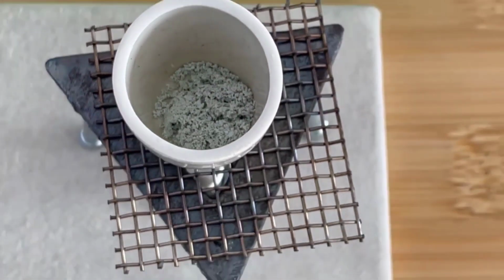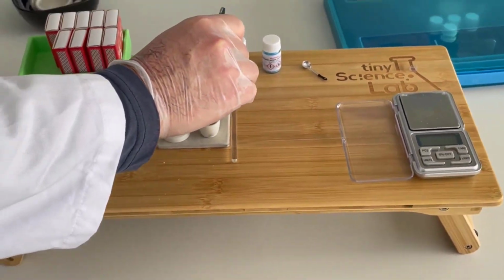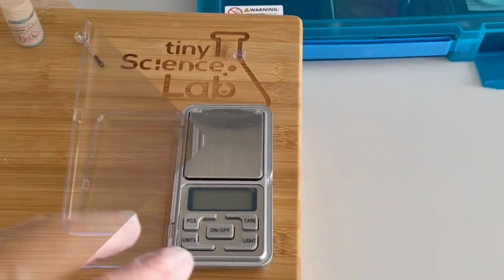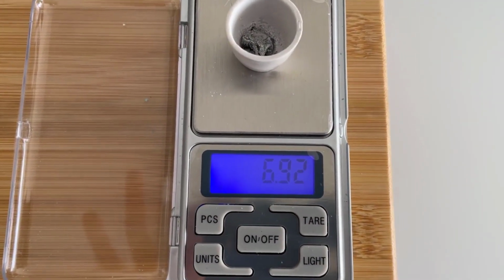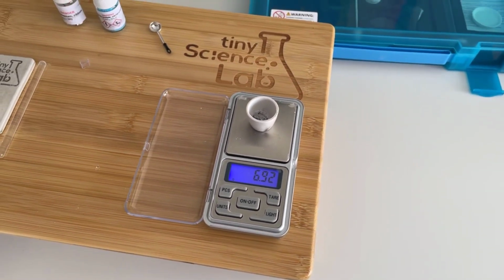So let's turn off our Bunsen burner. We're just going to let that cool and then we'll reweigh it. What we should be able to do now, of course, is to reweigh our initial one. Better turn that on first. So our final mass is 6.92 grams.